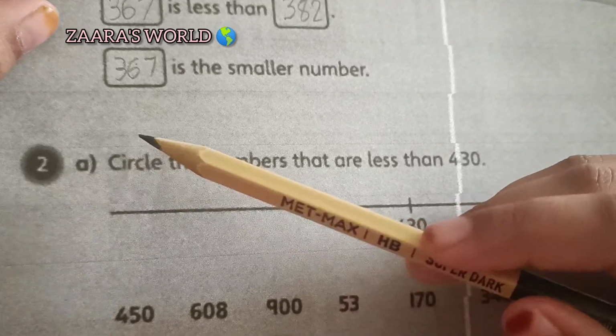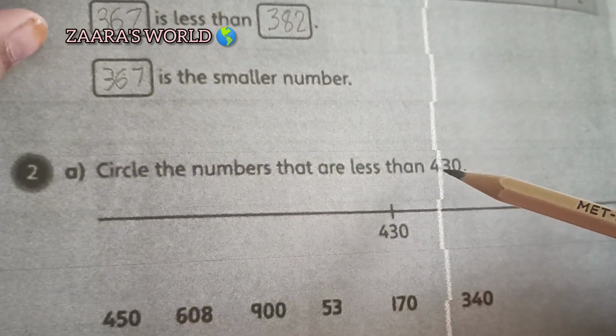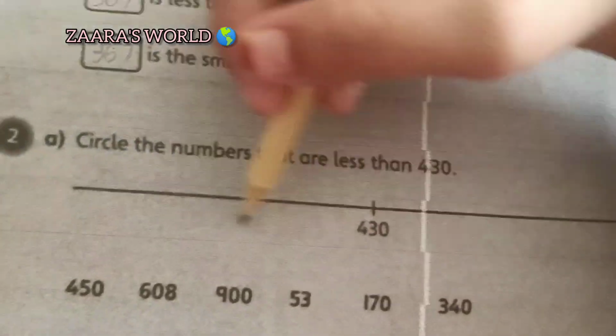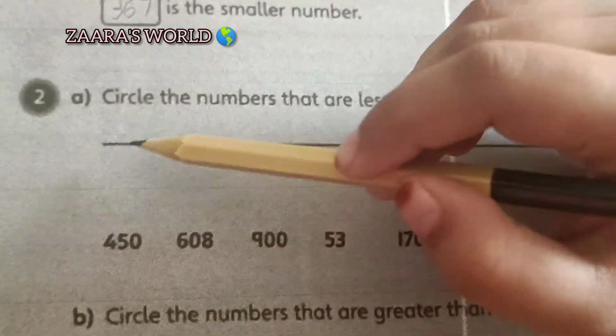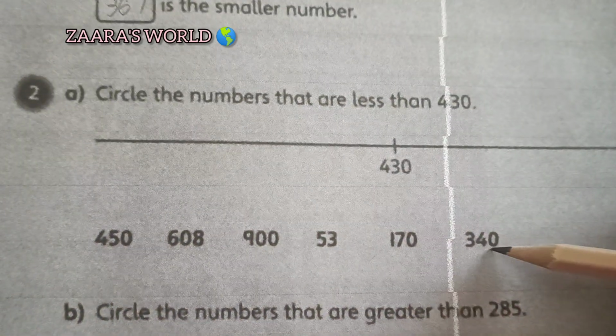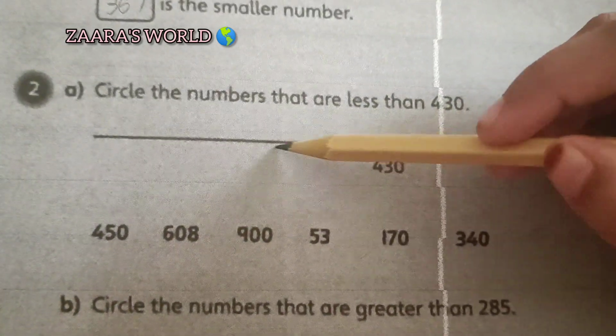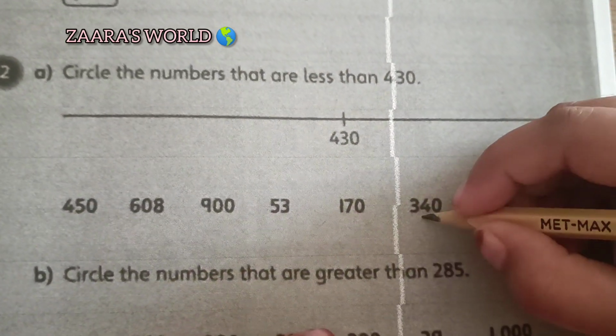Question number 2A. Circle the numbers that are less than 430. So here this is less, so we can write 53 somewhere here and 170 somewhere here and 340 maybe like this place. So let's start circling those numbers.